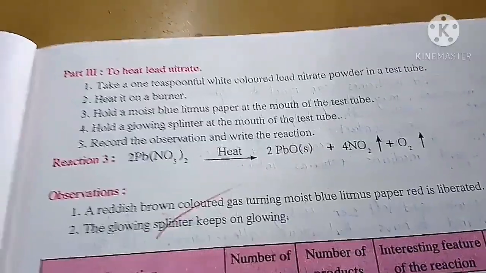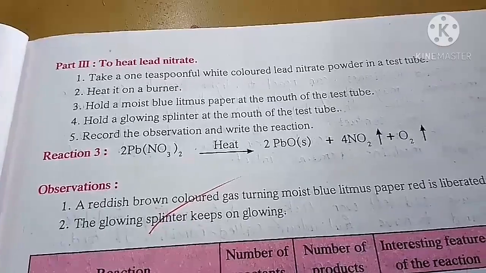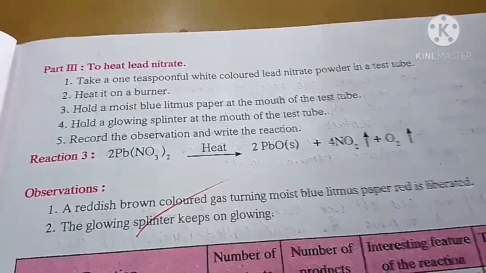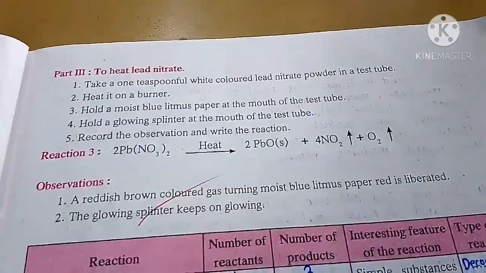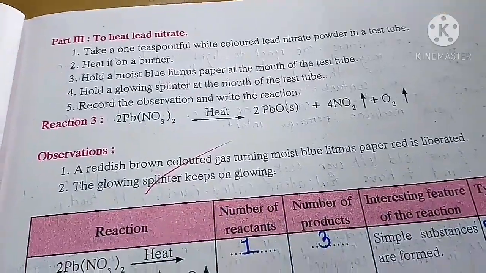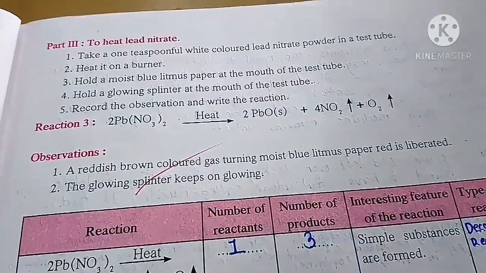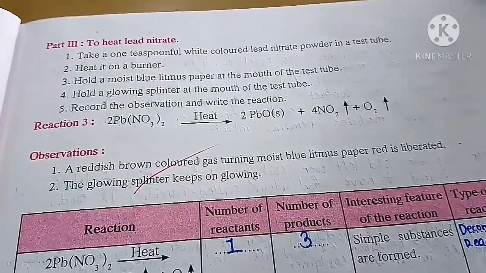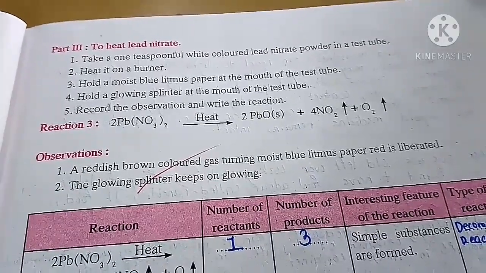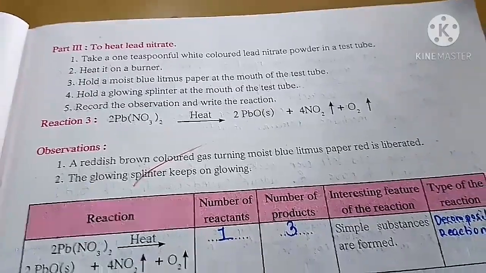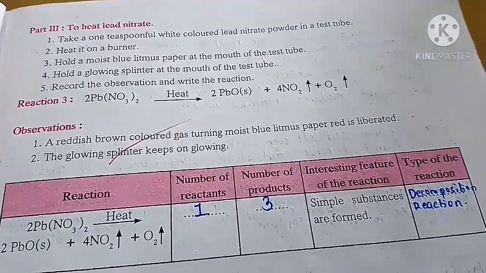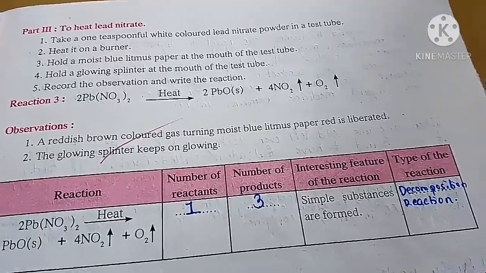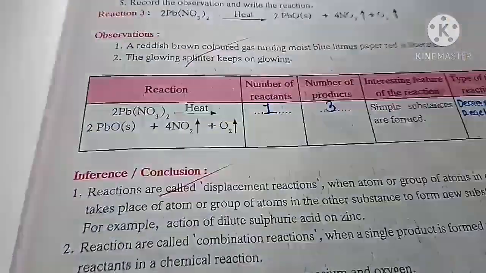Part 3, that is to heat lead nitrate. Take 1 tablespoon of white colored lead nitrate powder in a test tube. Heat it on a burner. Hold a moist blue litmus paper at the mouth of the test tube. Hold a glowing splinter at the mouth of the test tube. Record the observation and write the reaction. Pb(NO3)2 when heated gives 2 PbO plus 4 NO2 plus oxygen.